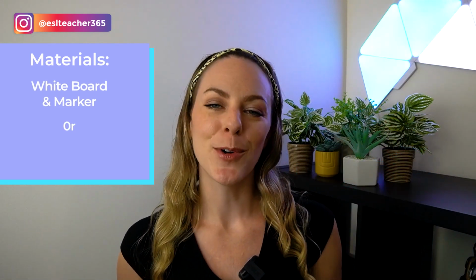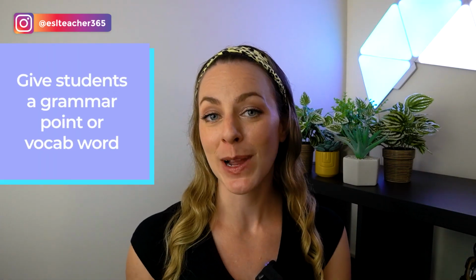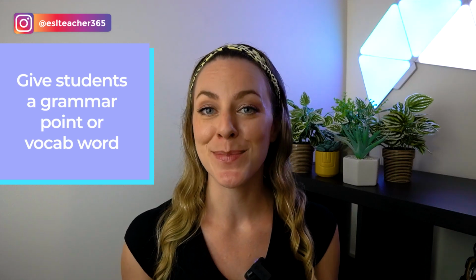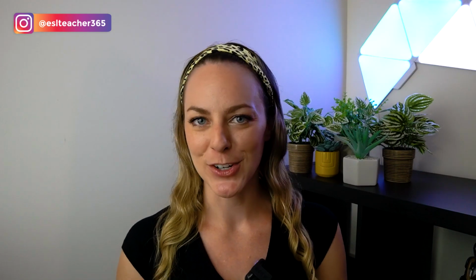The first game is called 10-word sentence, and you'll want your students to either have a whiteboard and marker, or they can use their notebooks. You can put them into pairs or small groups for this game. The way the game works is you're going to give your students some sort of grammar point or vocabulary word that they must include in their sentence. They have to write it in exactly 10 words and include punctuation.